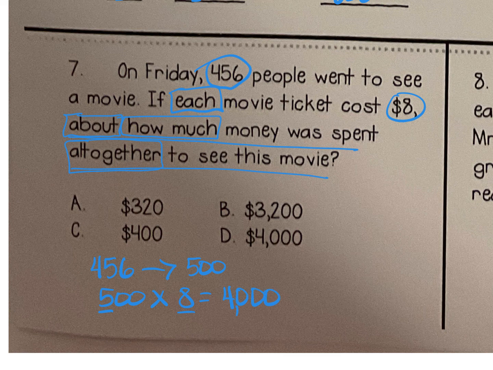So it cost about $4,000 to see this movie.